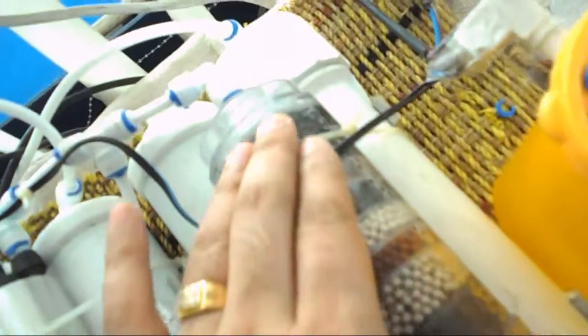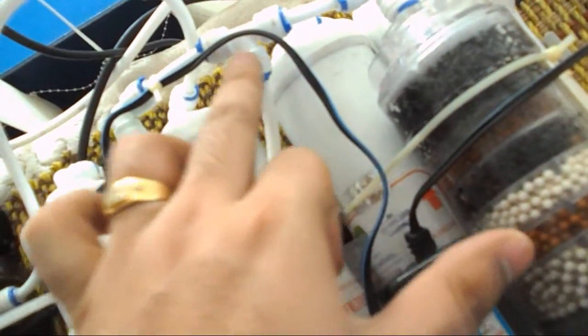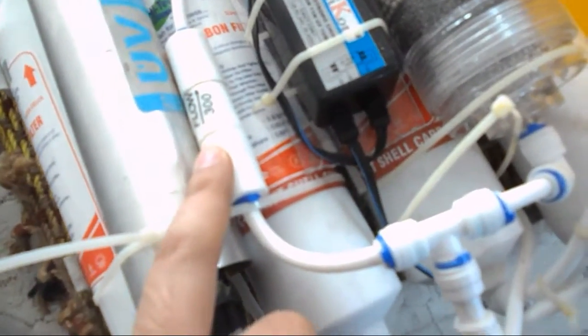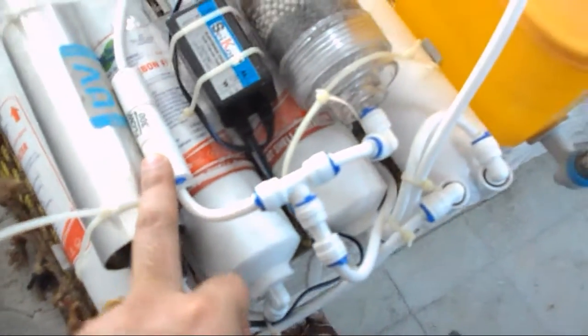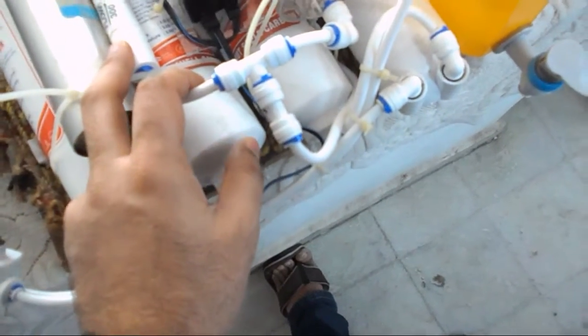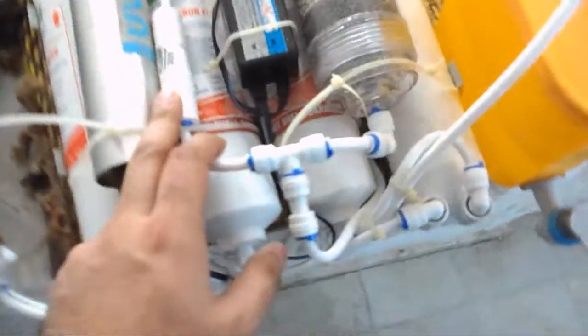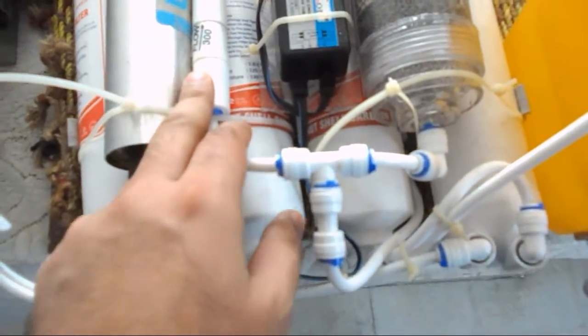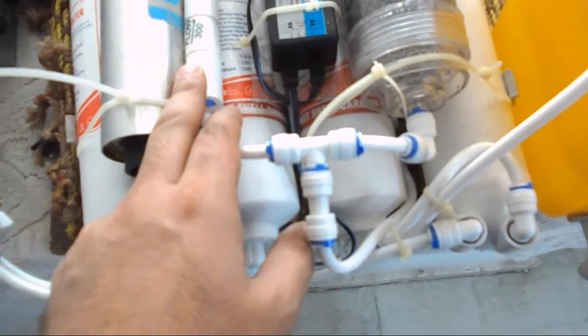Then it goes to the T terminal, where I can manage the pH level of the water. I have maintained a 8.5 to 9.0 pH.